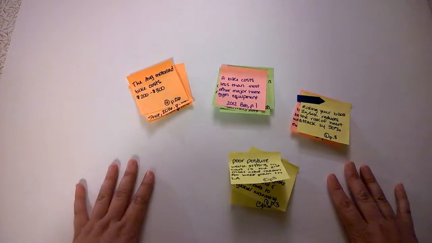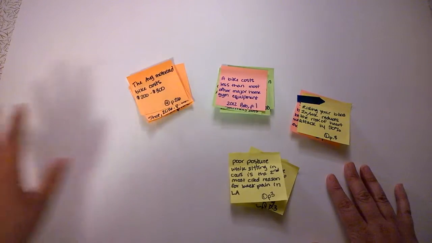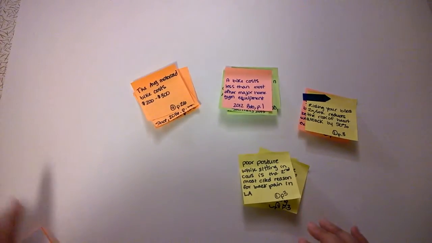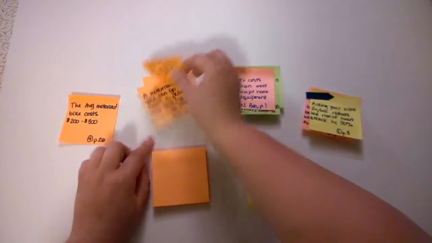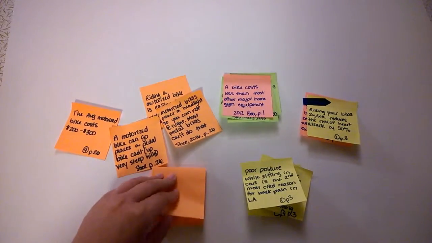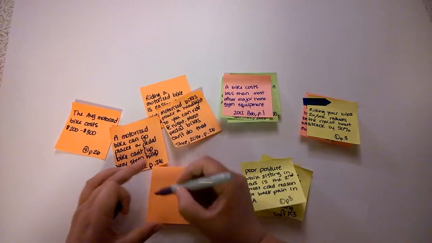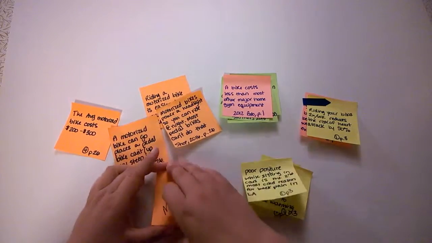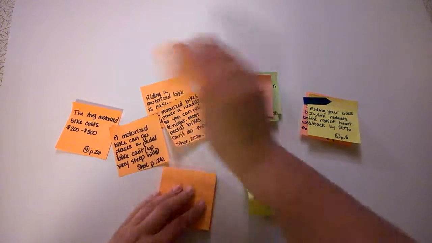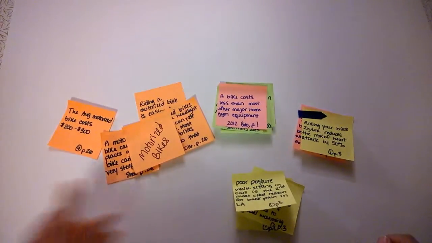I'm going to categorize them, and then I'm going to give them a name. So I'm going to write on another sticky. I'm going to say, look at all these ones. Well, these ones have to do with motorized bikes. So I'm going to write on my sticky. And I'm just going to give each pile a name. All right, here we go.